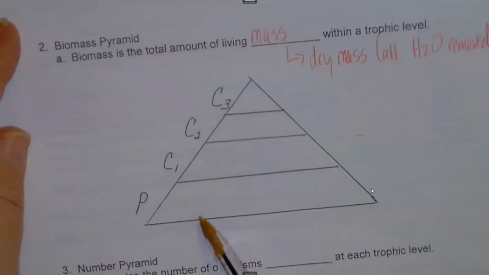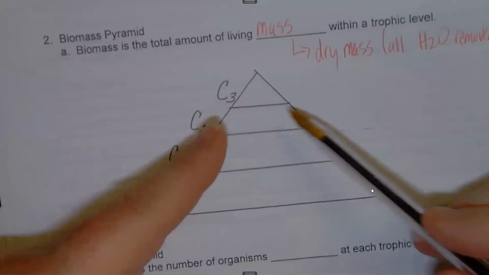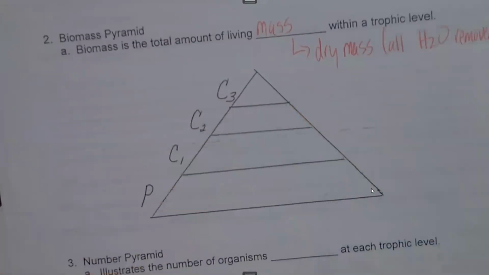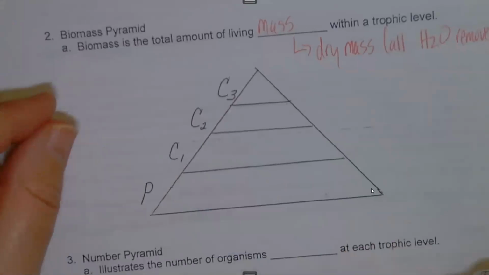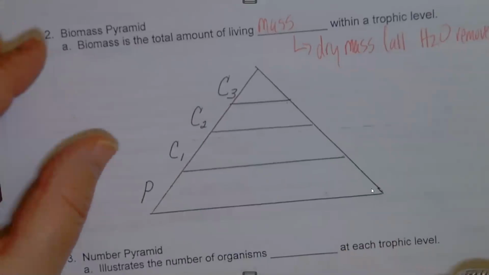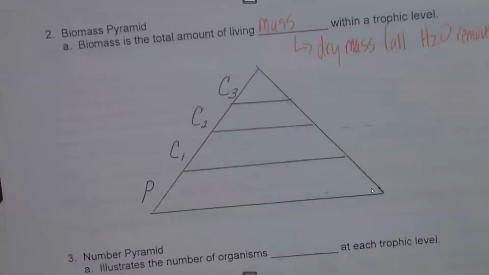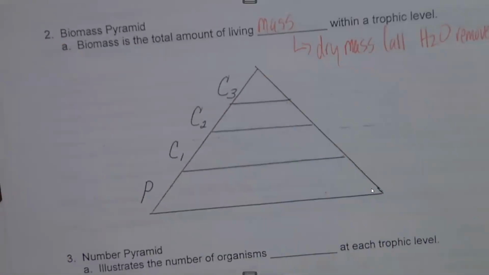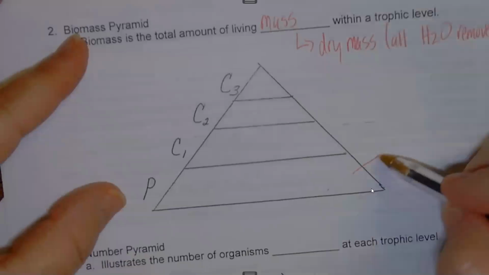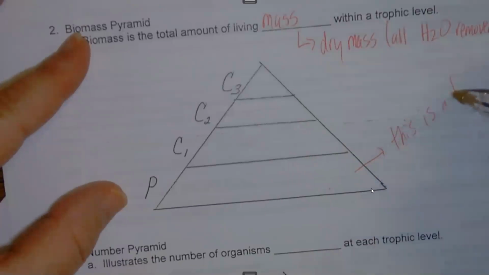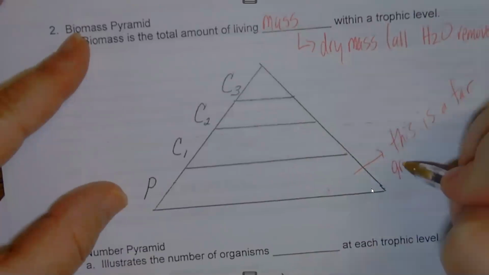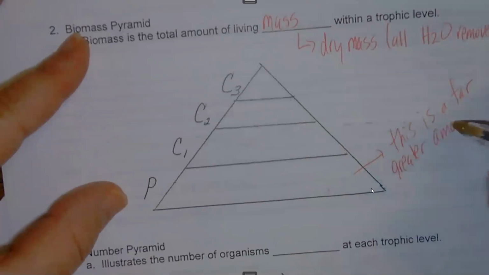So once again, same thing. You see that down here is a larger amount and it's decreasing. So our producers are going to have our largest amount. And then it's going to decrease as we move up each trophic level. So this is a far greater amount for producers.